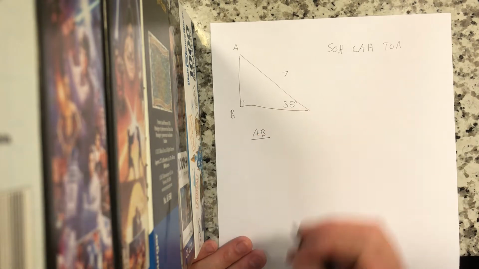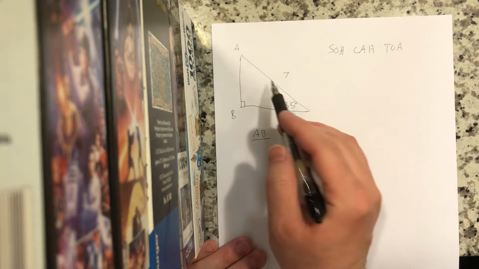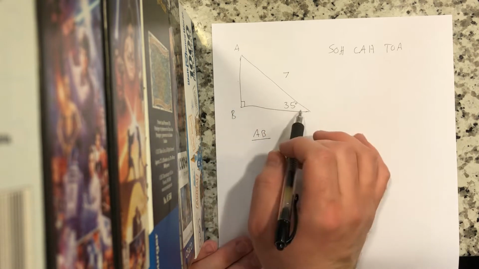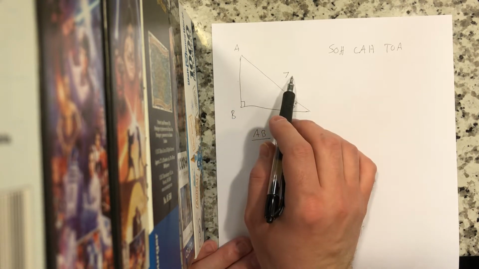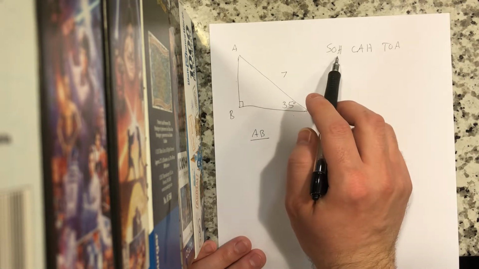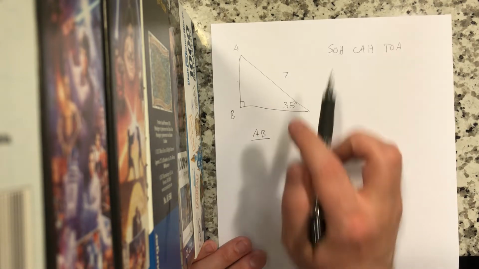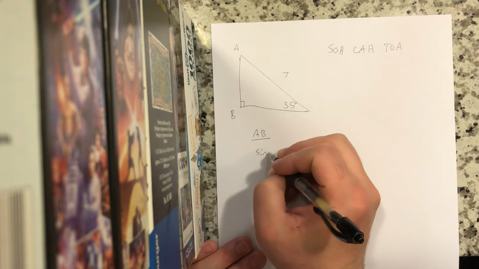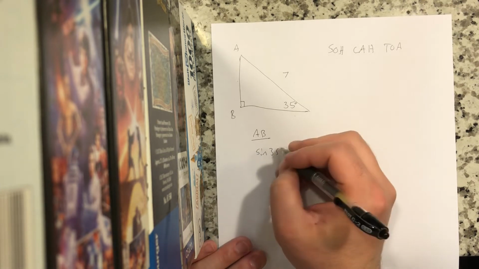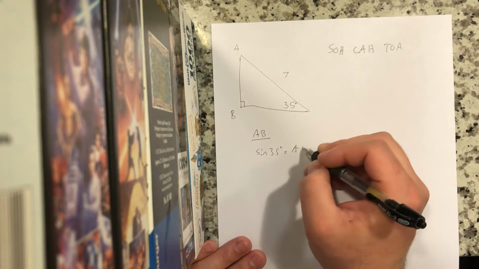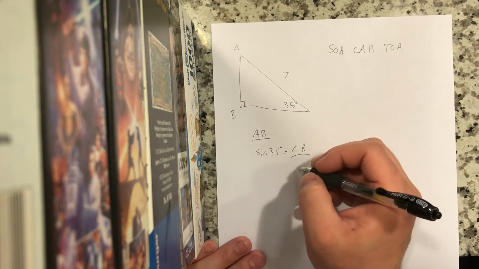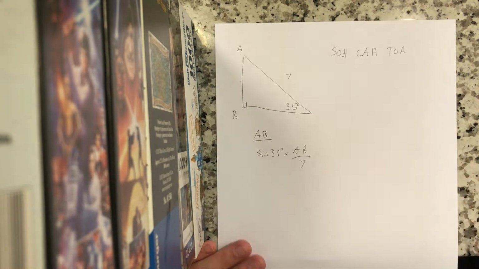Well, to do that, AB is across from the 35, or opposite of the 35, and the 7 is the hypotenuse. So the one that has opposite and hypotenuse is sine. So that means we're going to do sine of 35 degrees equal to the opposite, so AB, over the hypotenuse, which is 7.